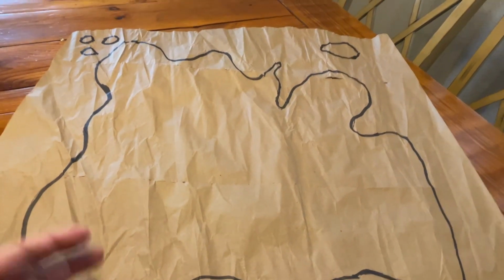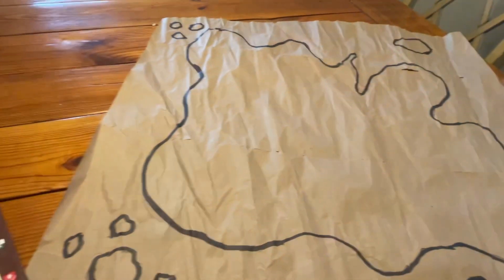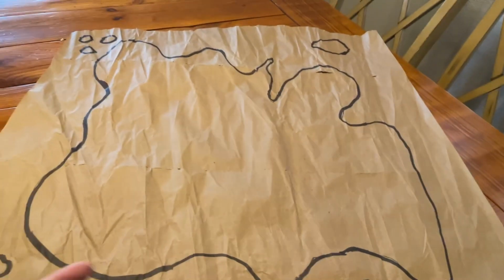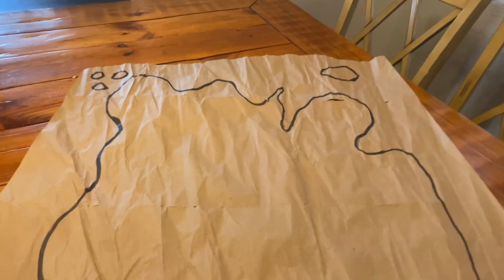This is not the final, but this is what I'm showing you so that you can say, you know what? Paul, I could do that. I could draw a thing and draw it out and come up with a land area, a continent, which is really what this is going to be. Put some islands in there, and boom, you got it.